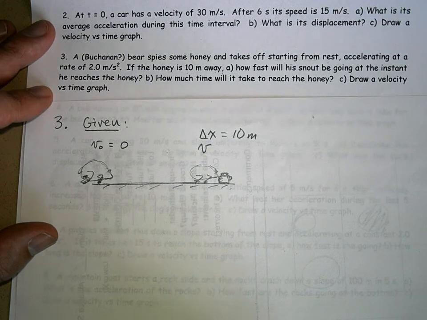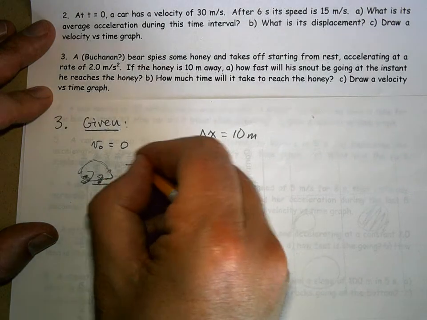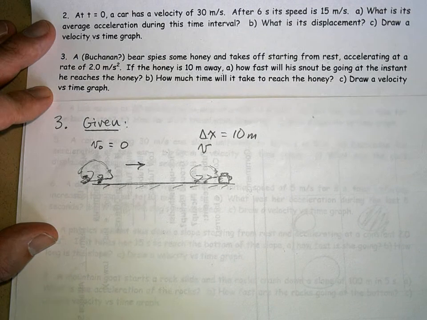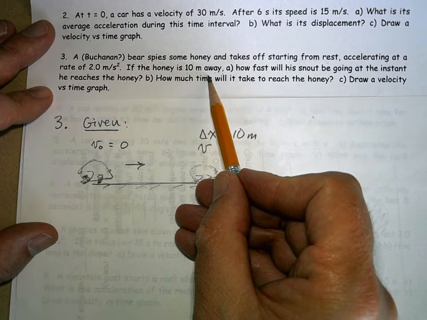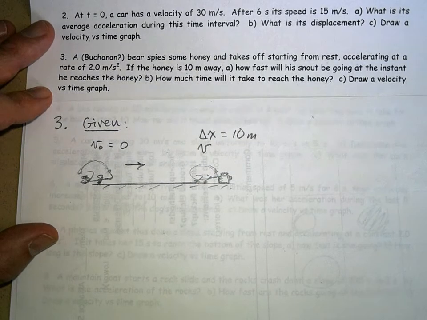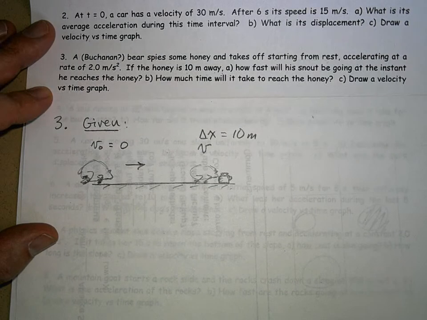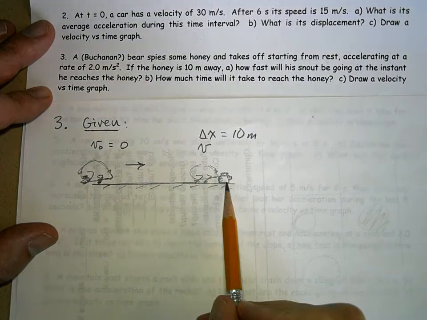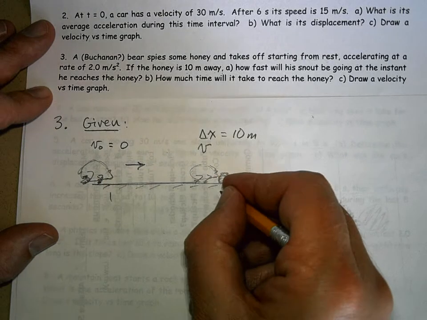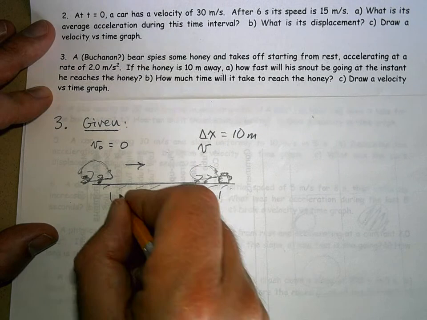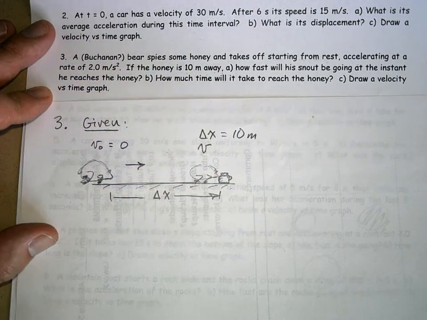And we know that the bear accelerated. Wait, how do you know it's 10 meters? Because it says in the problem, the honey is 10 meters away when the bear started. Well, displacement is how much you're going to change your position. So your bear started here, it's going to move 10 meters to get to the honey. And I can show that like this. This is how far the bear is going to go. Okay?